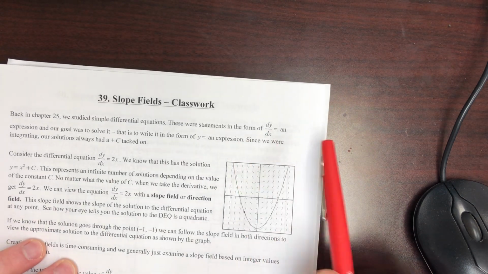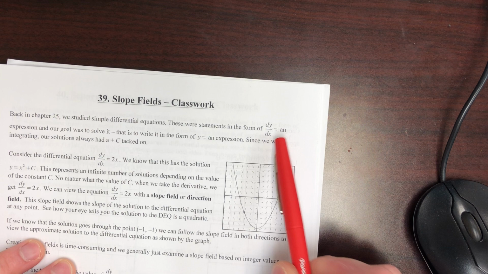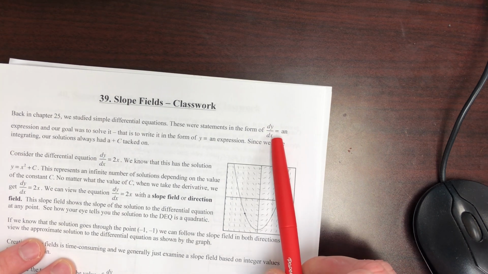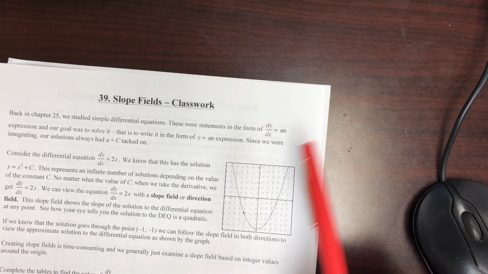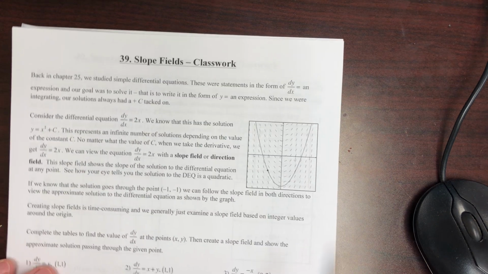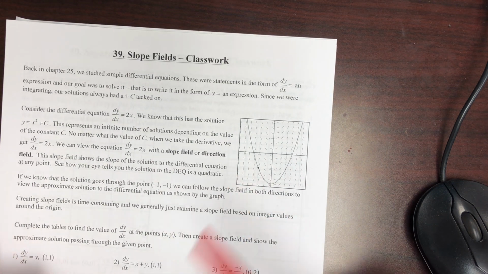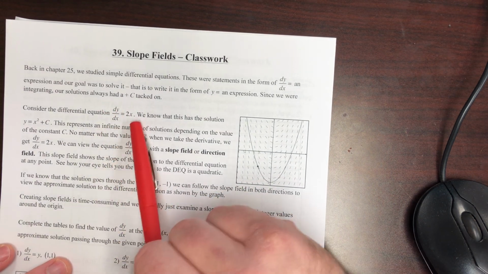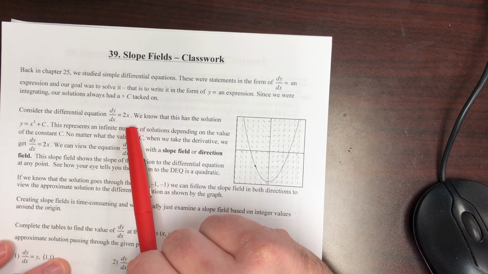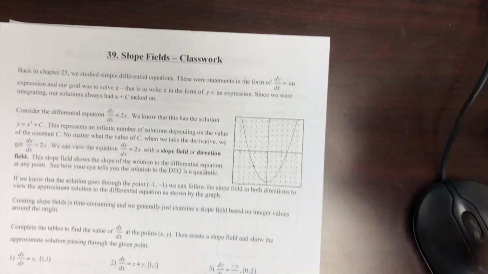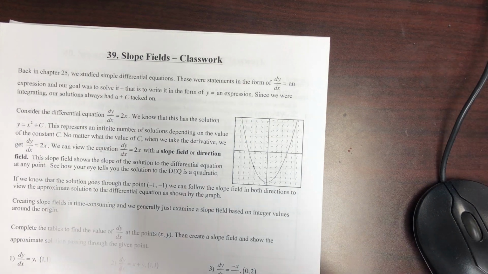So we know that a derivative can be written as dy/dx, change in y over change in x. So it's a slope, right? So when we take the antiderivative of something, there is a little bit more under the hood that's actually going on here.